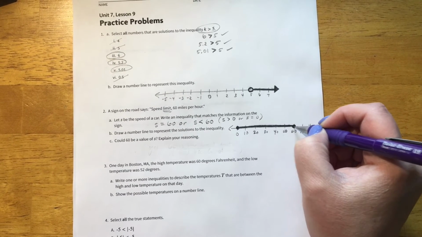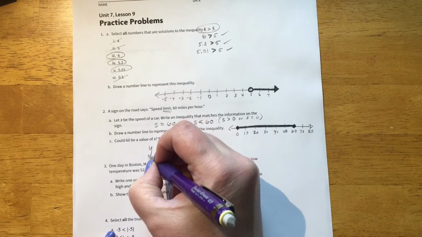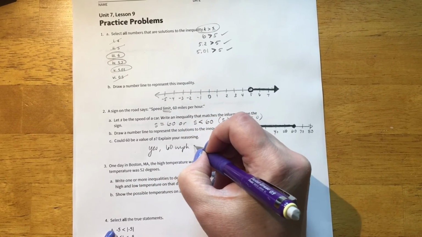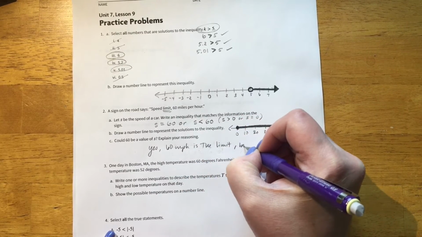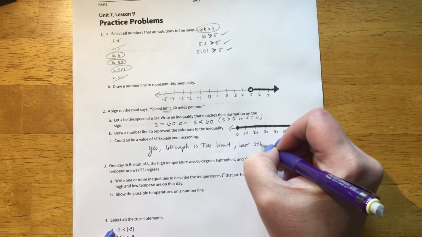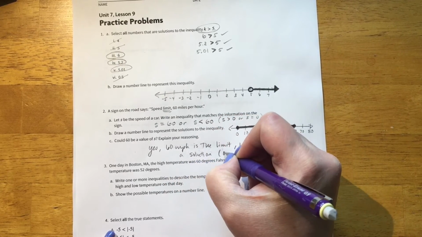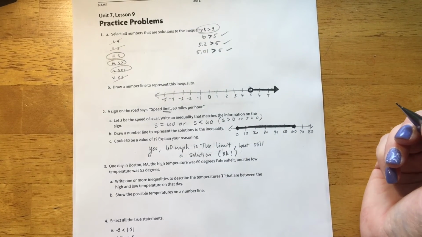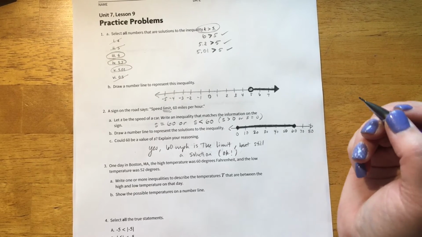So the decision we made was yes, 60 miles per hour was the limit, but it was still an okay speed. So I'm going to say yes, 60 miles per hour is the limit, but it is still a solution. It is still okay, right? Even if you won't get a ticket if you're going 60 miles an hour, if the speed limit is 60 miles per hour, right? Very good.